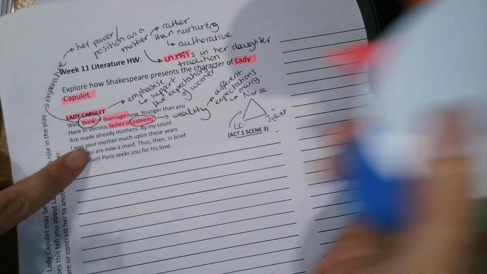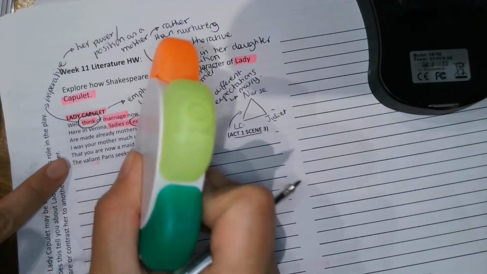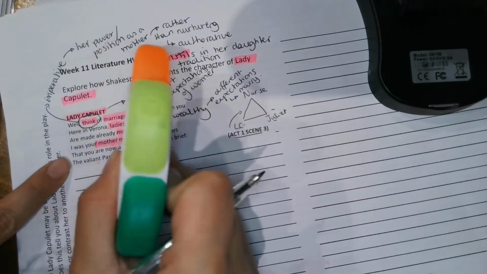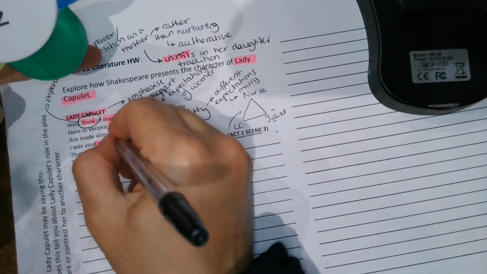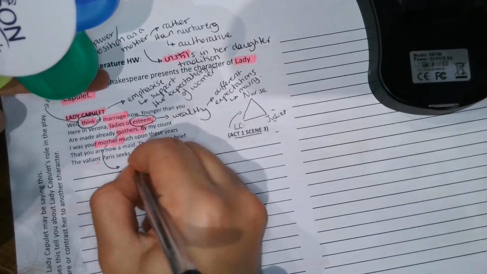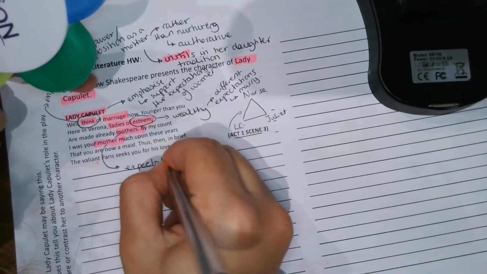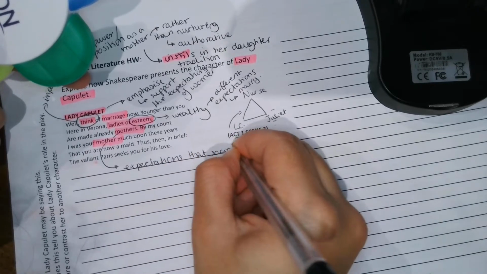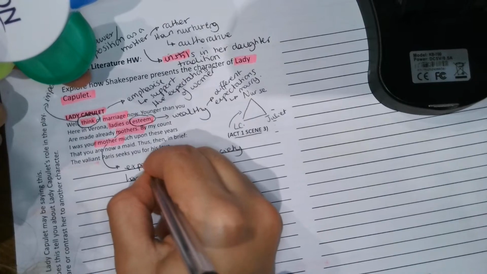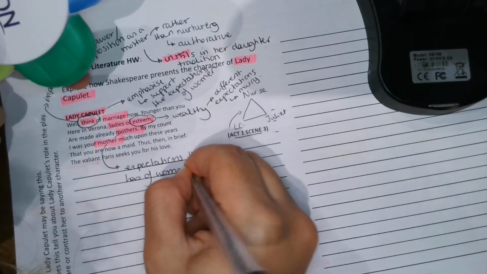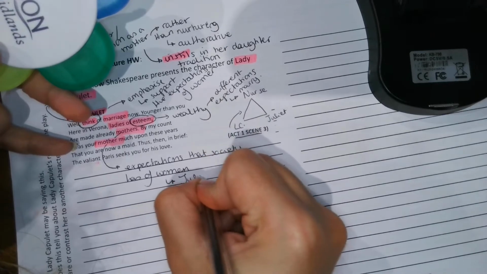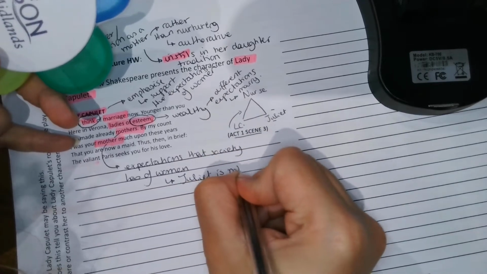"And made already mothers." Now, this is interesting. "And made already mothers. By my count, I was your mother much upon these years." Now, look at that repetition of mothers. She's emphasizing the expectations that society has of women. And actually, she highlights, this is a contrast, how Juliet is not following these expectations.